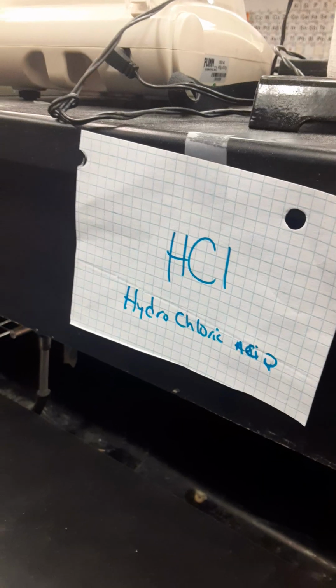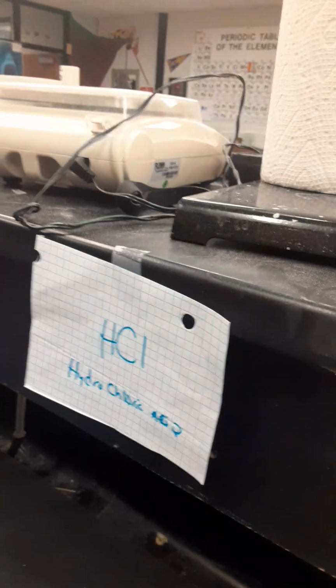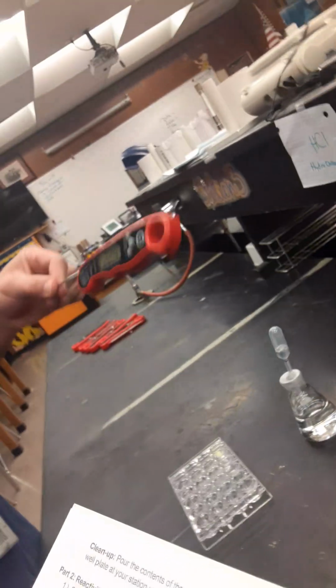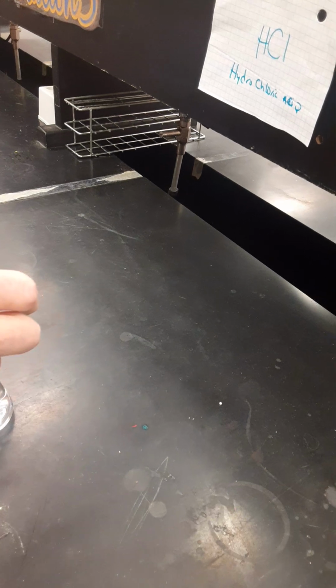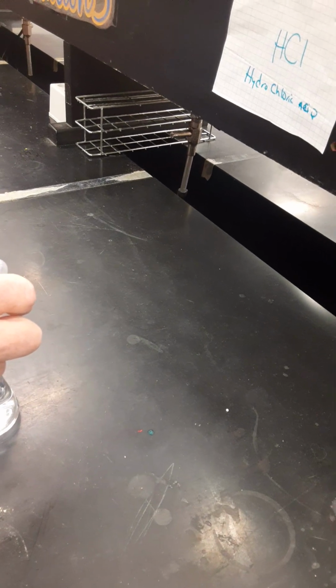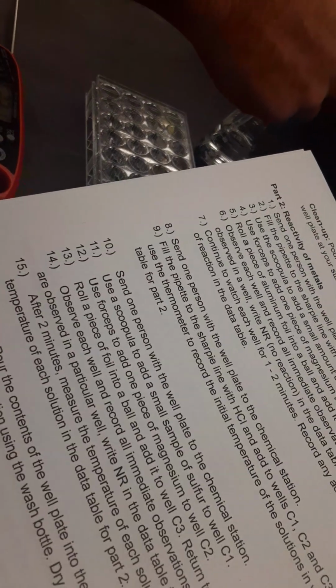All right, now we've come over to hydrochloric acid, HCl. Okay, so we're going to observe, I've lost my place here. Observe each well, record part if no changes. After 2 minutes, measure the temperature of each of the solutions. Where am I at?